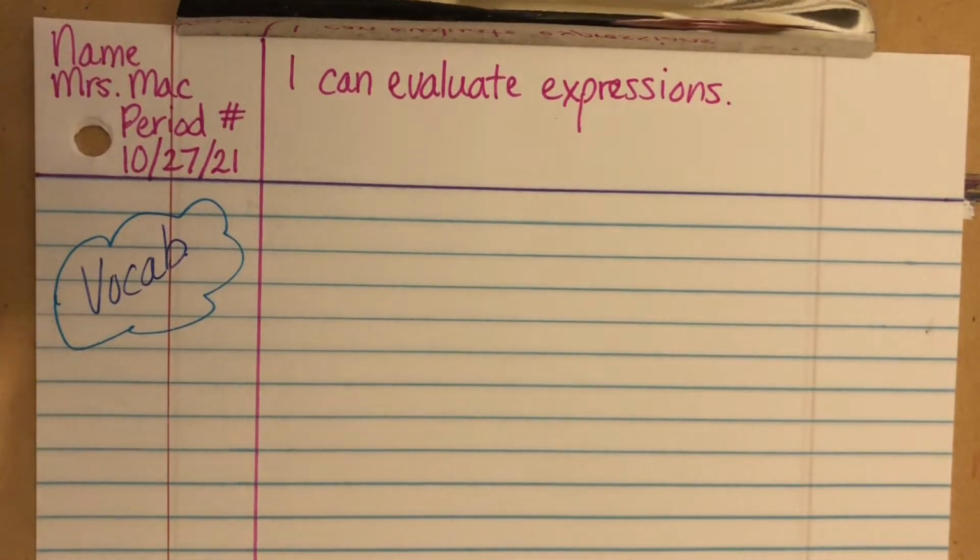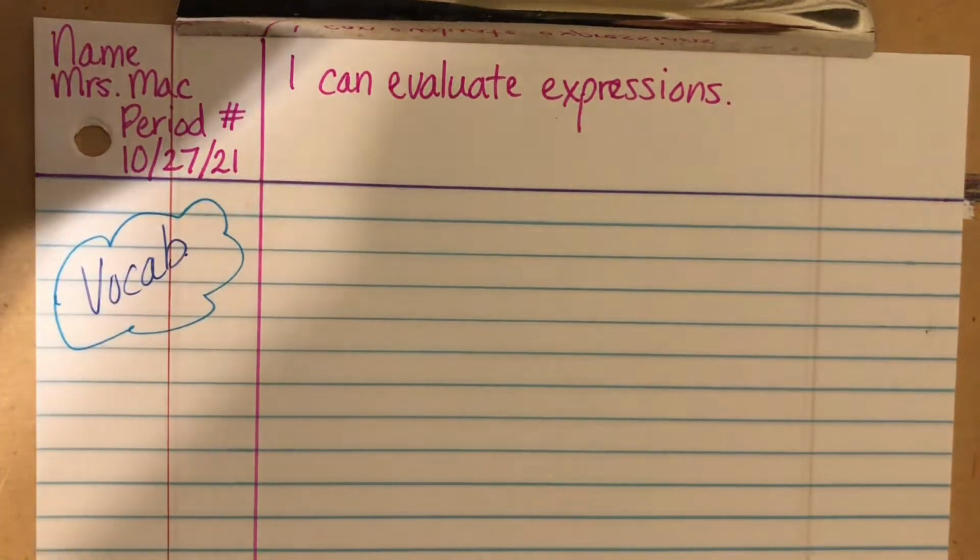Hi guys, good morning. We are starting a new unit today on expressions, and today we're going to be evaluating expressions. So if you haven't already, you should have received a blue assignment sheet from whoever is subbing the class today. If you didn't get that yet, just let them know that you need it.